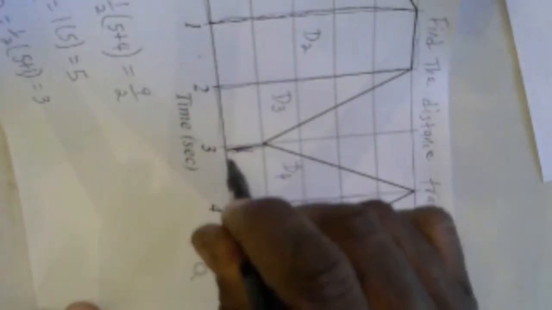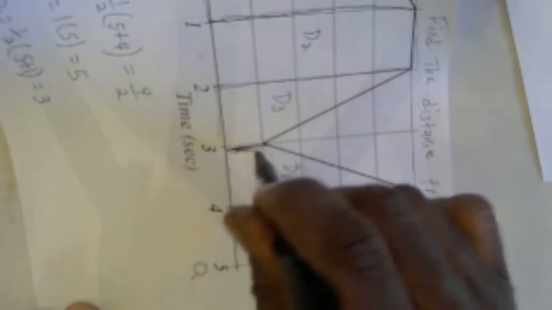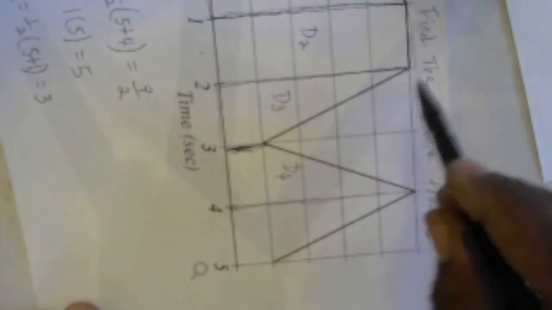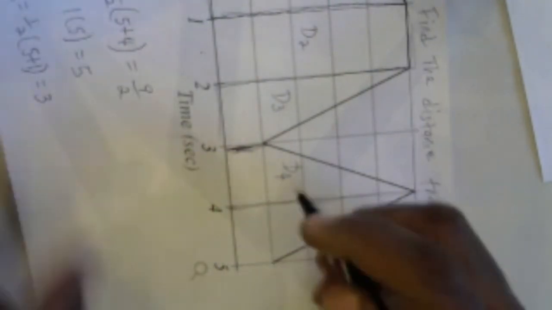For D4, if I turn that on its side, notice that that's again a trapezoid. So my little base is 1. My big base is 5. The height is still 1.